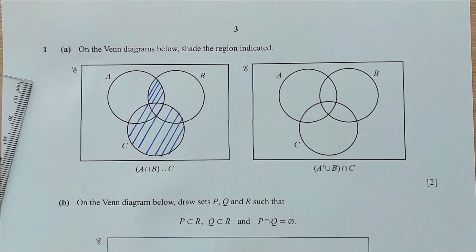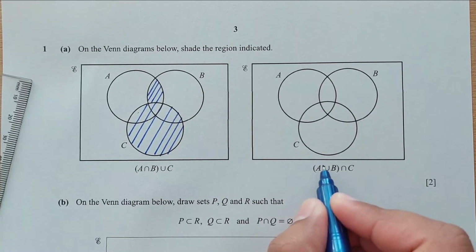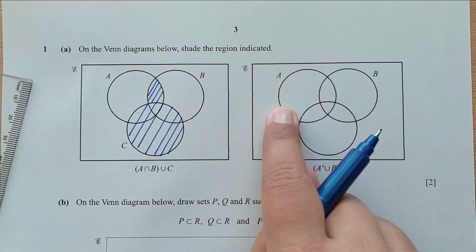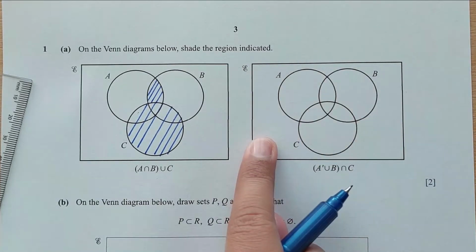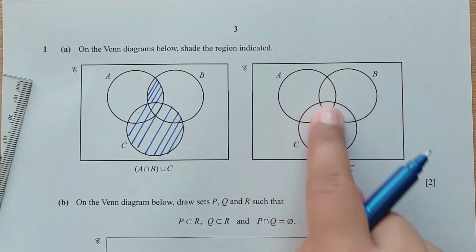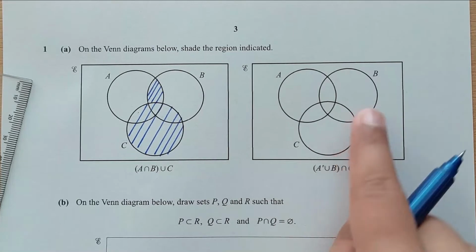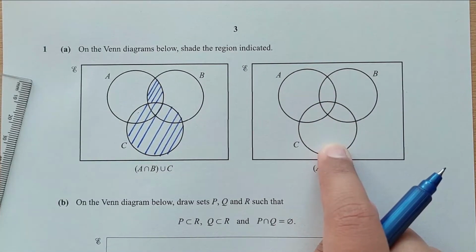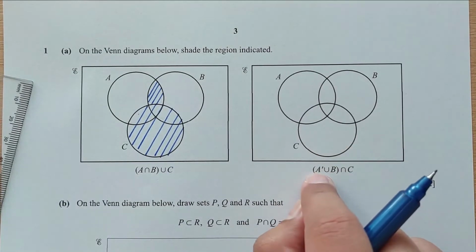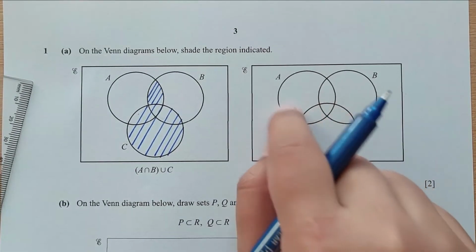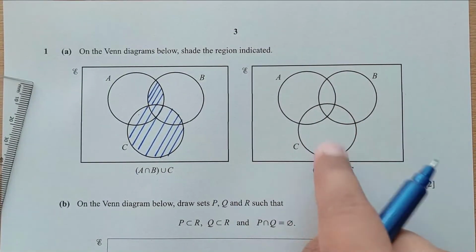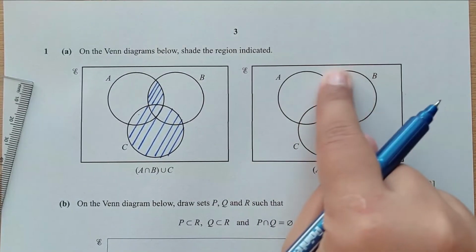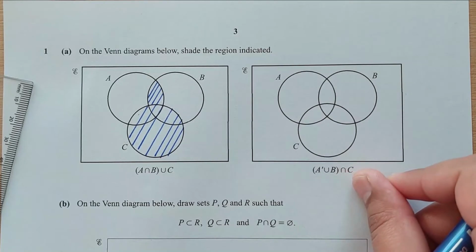Right. Now for the second one, A complement union B. A is this, and A complement is outside of A, and its union with B. This is this portion, and its intersection with C. So only this portion of C, right? Okay, let me explain again. A complement is the whole region that is outside of A, and it's this region union with B. So this B, right? And its intersection with C.